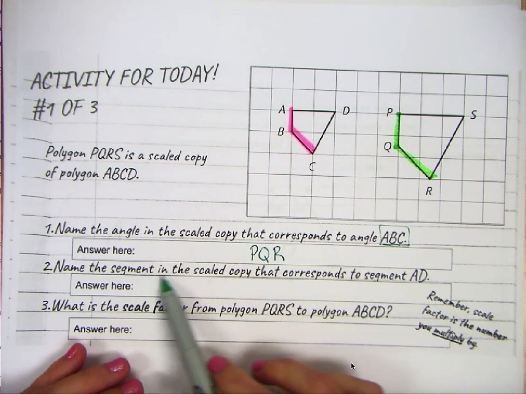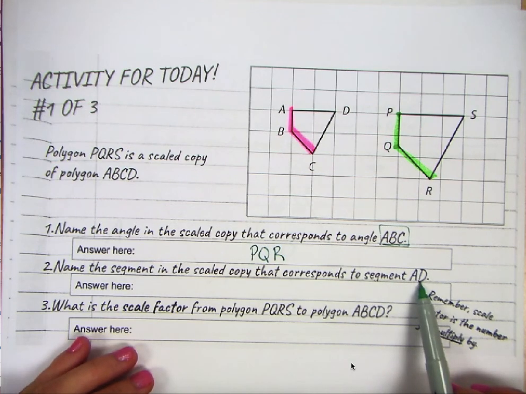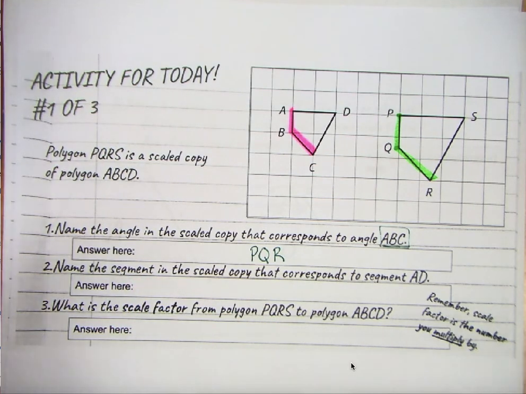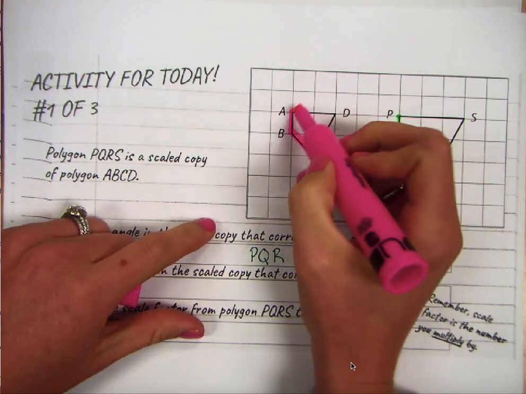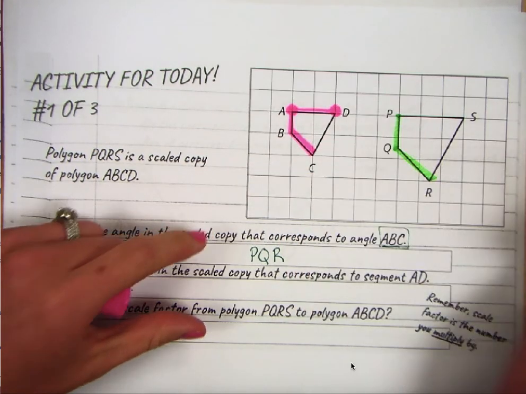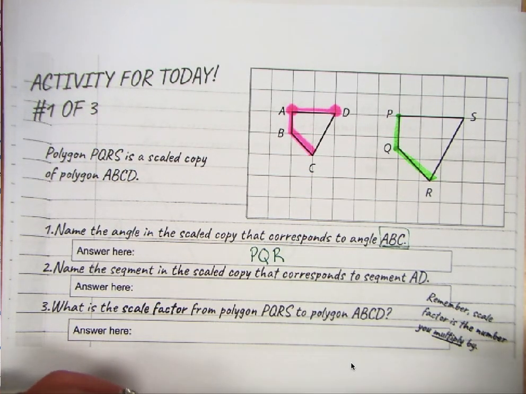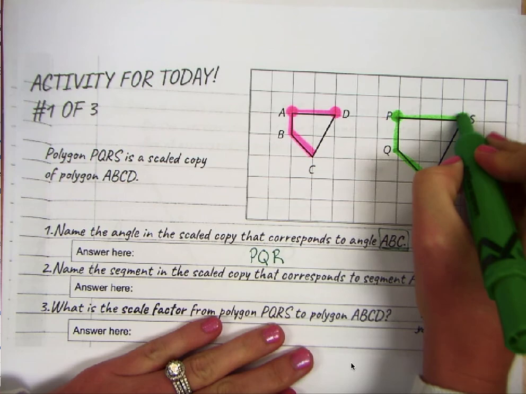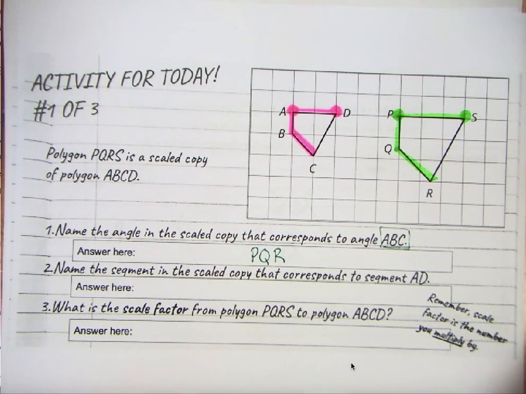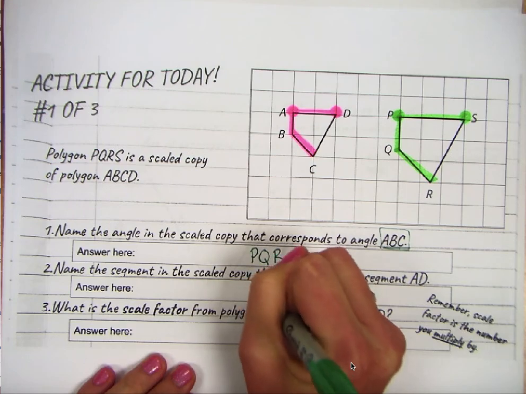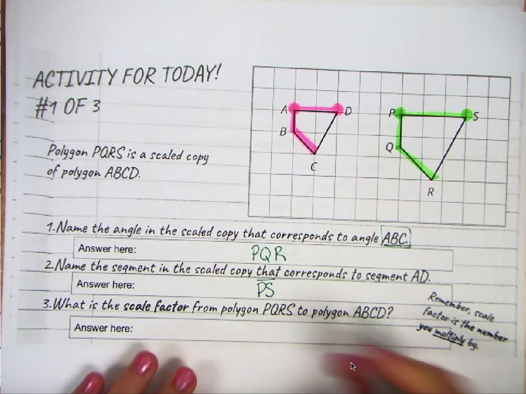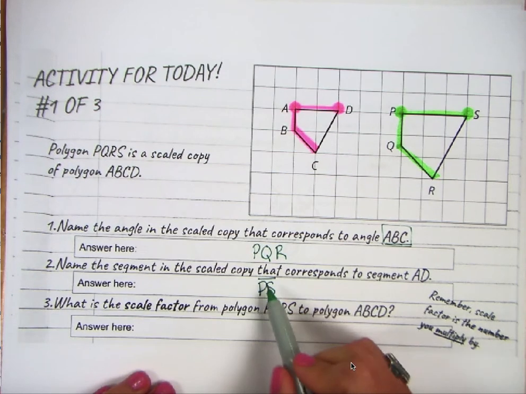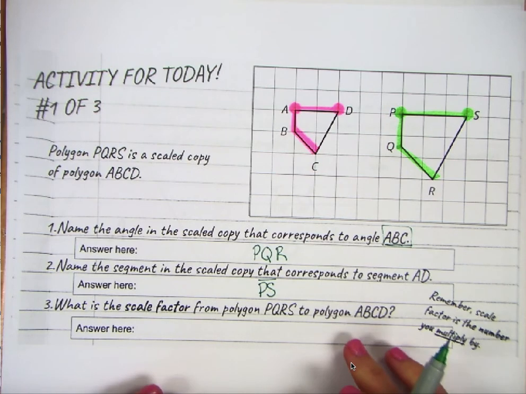And then name the segment in the scaled copy that corresponds to segment AD. And remember, we said segment is just a line. So I've got segment AD. What corresponds to that on the scaled copy is P to S. So it's in the exact same place in the original and the copy. Okay, so line PS. And that line above the PS just means line PS or segment PS. You don't have to write that, but I would prefer if you did. So when we name things later, we'll know.